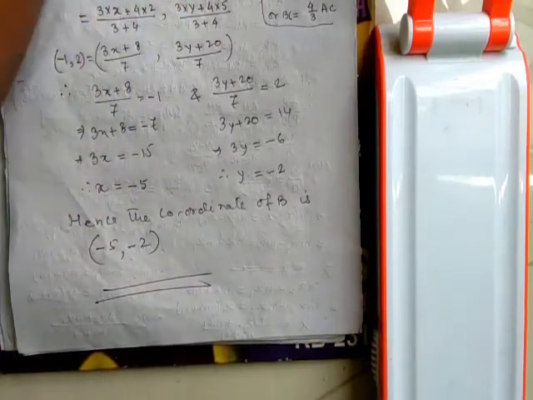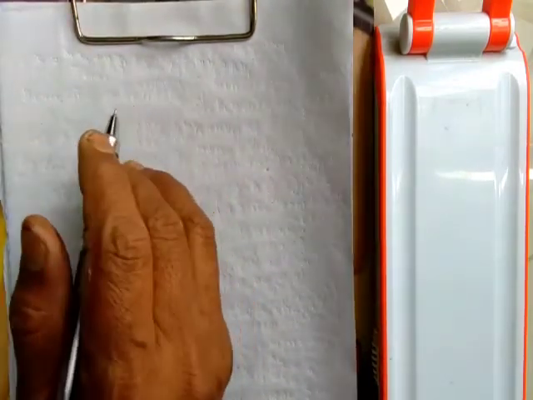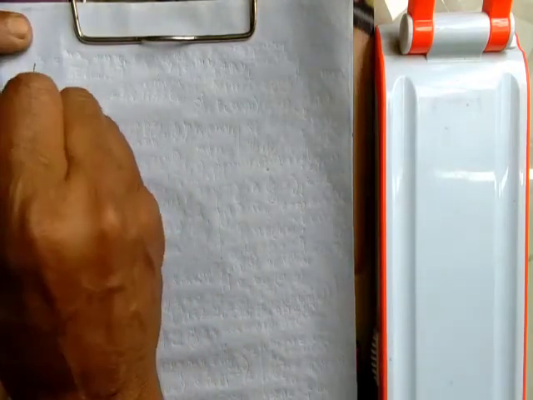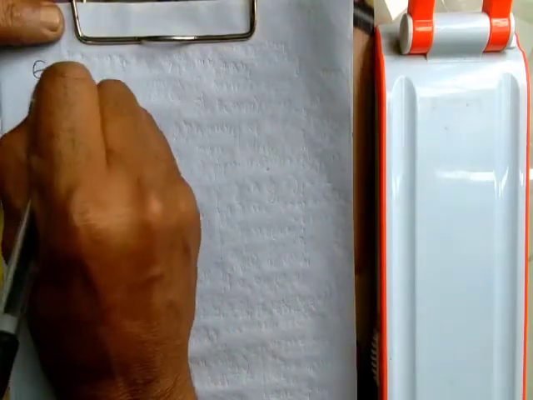Next, example number 2. What is it? Example number 2 is given like this.